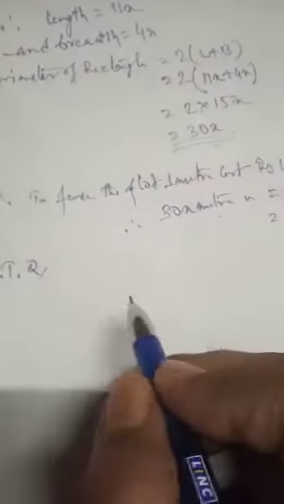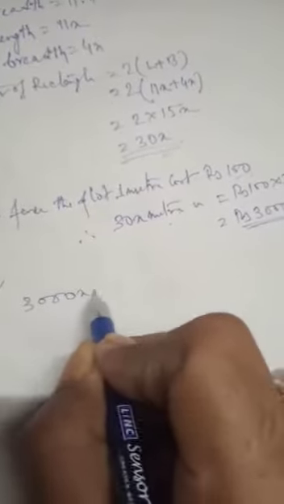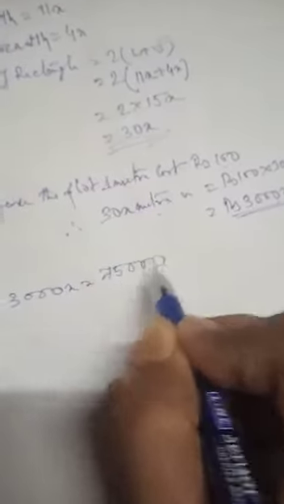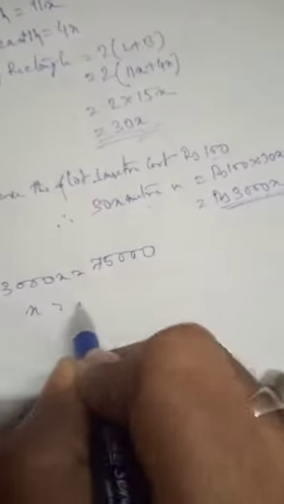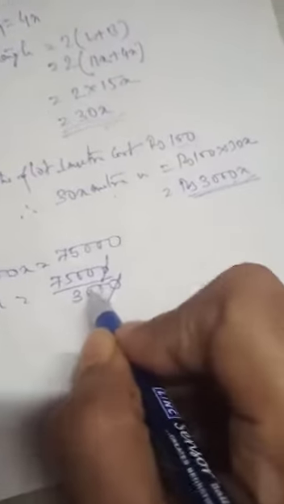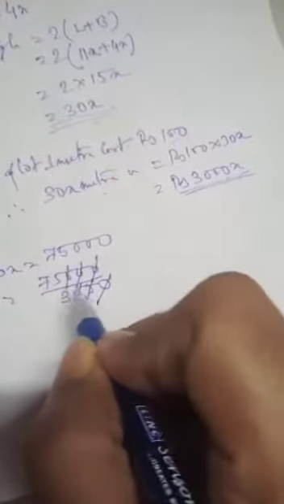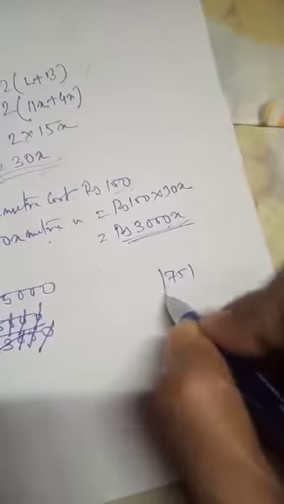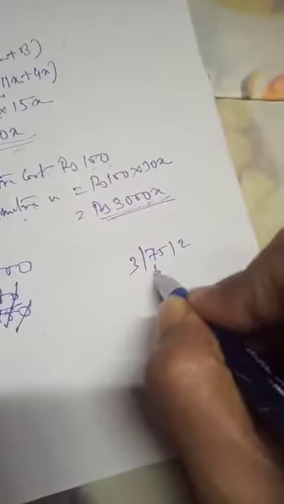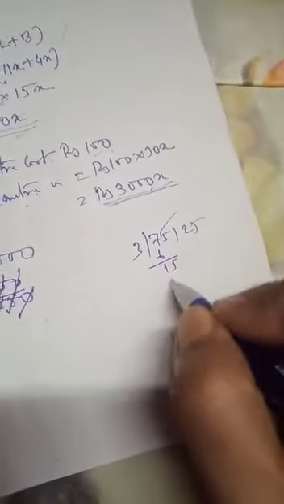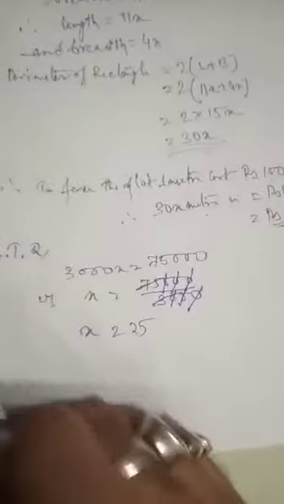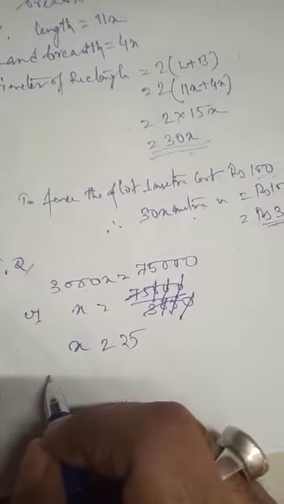According to the question, 3000x equals 75,000, or x is 75,000 by 3000. The zeros cancel out. 75 divided by 3, 3 sevens are 21, no, 3 twos are 6, and 15 comes, so it is 25. So x is 25.